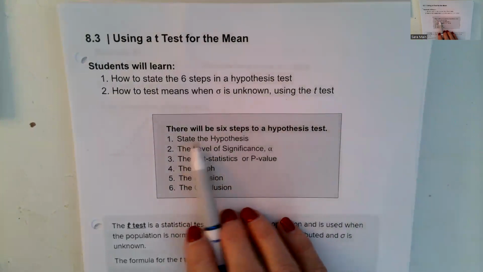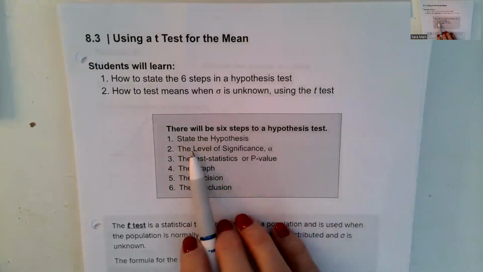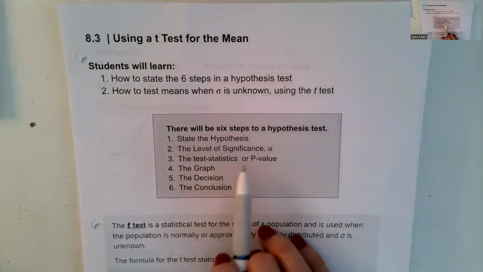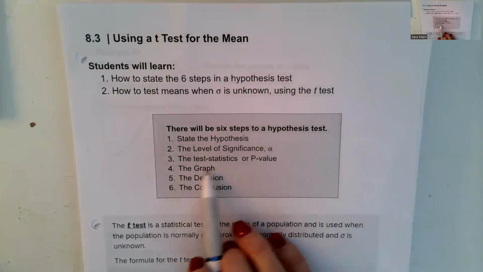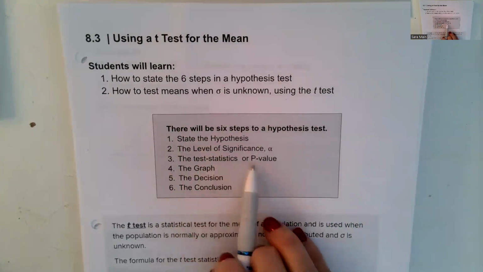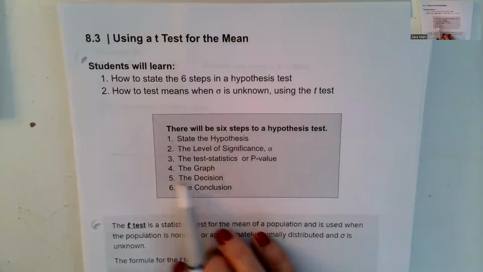So the first step is to state the hypothesis. The second step is to state the level of significance. The test statistic or the p-value is the third step. The fourth is the graph of what this looks like, either the test statistic or the p-value. The fifth step is the decision, and the sixth step is the conclusion.